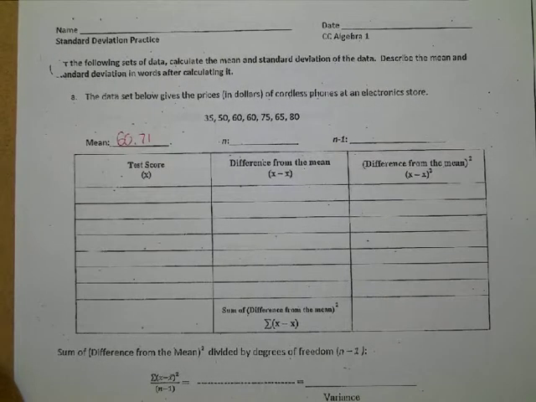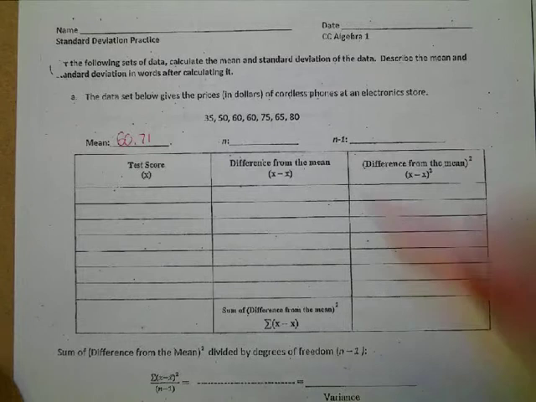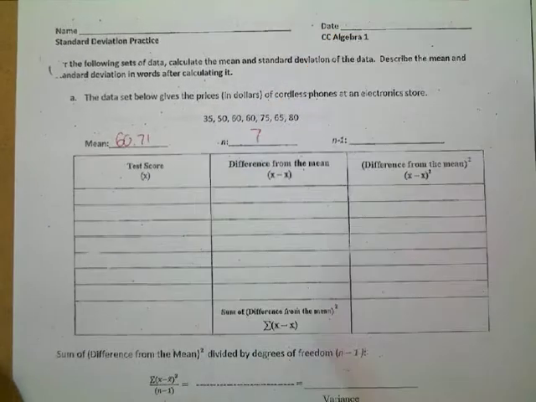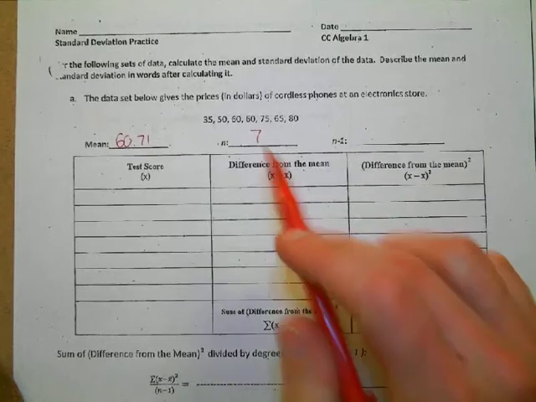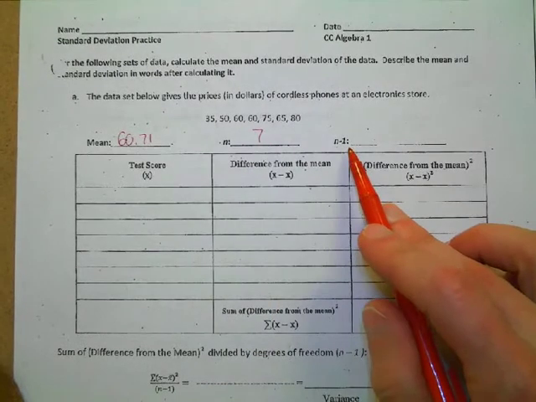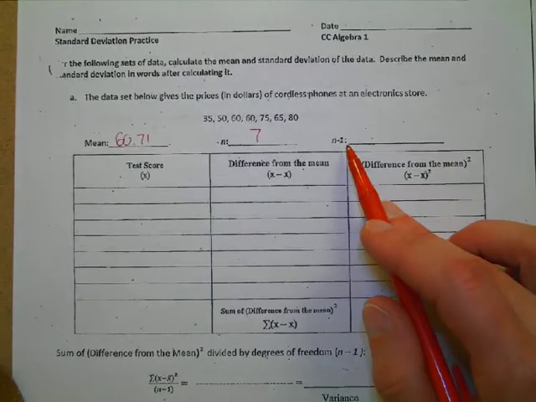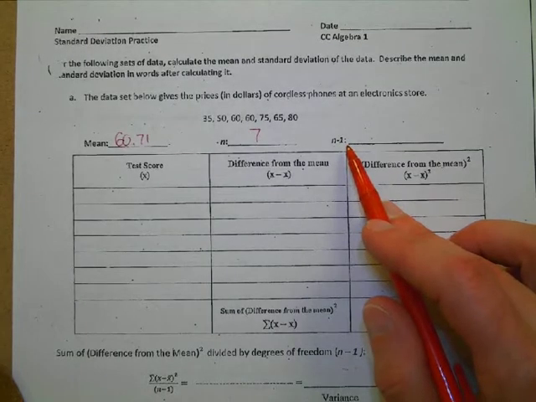Okay. Remember that N represents the number of data points. So, Jackson, how many data points do we have for this example here? Let's see here. 1, 2, 3, 4, 5, 6. Oh, I see 7, but yeah, 7. Okay. So then if that's N, Jackson, what's N minus 1 going to be? Yeah, 6. Very good.